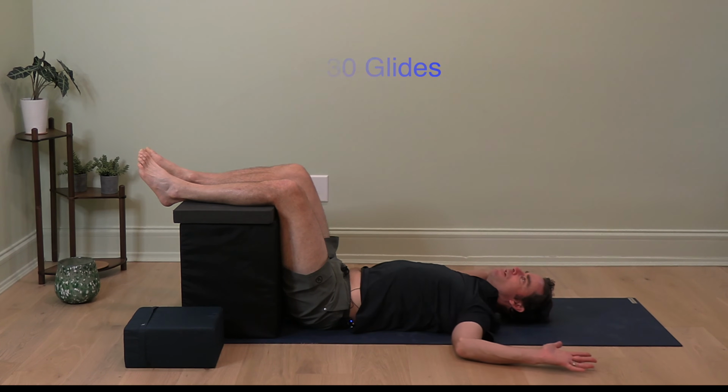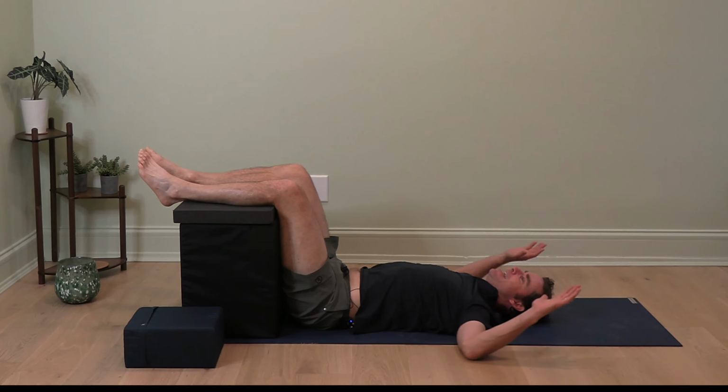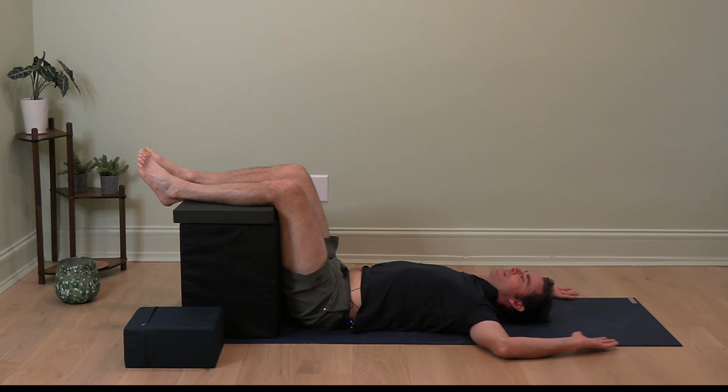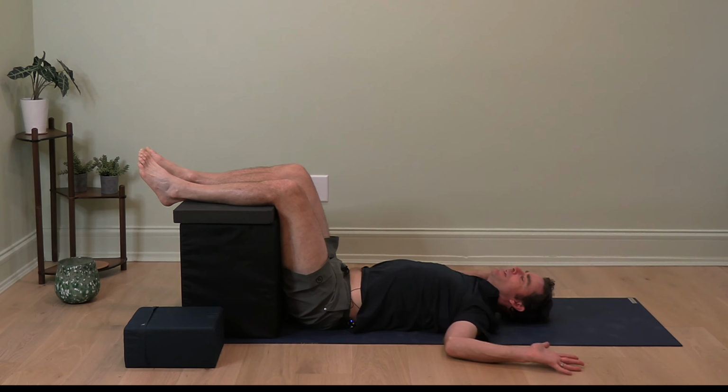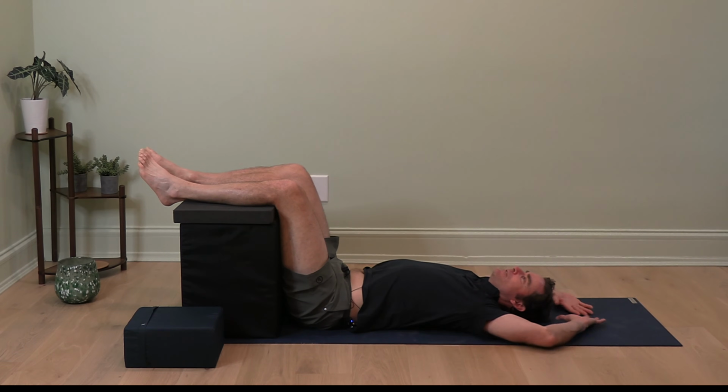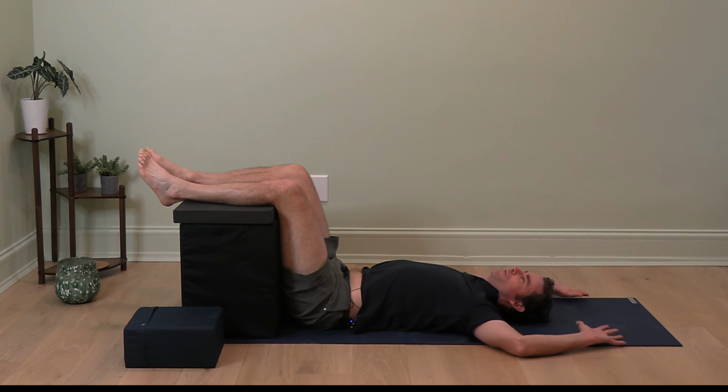If you can't get your arms to move at all, then just hang out right here and just breathe. If you can get your arms to move, this is what you're going for. Okay, just 20 of those. I've probably got, I don't know, close to it. I'll do a few more.